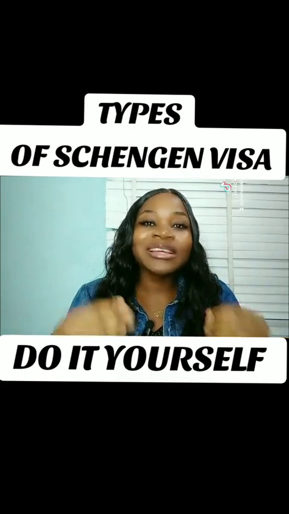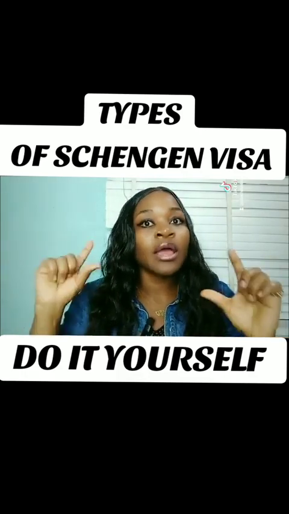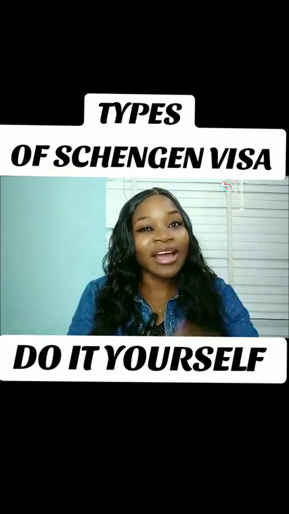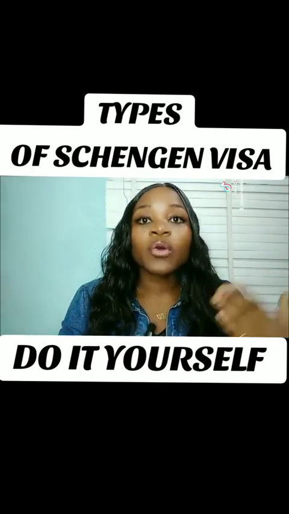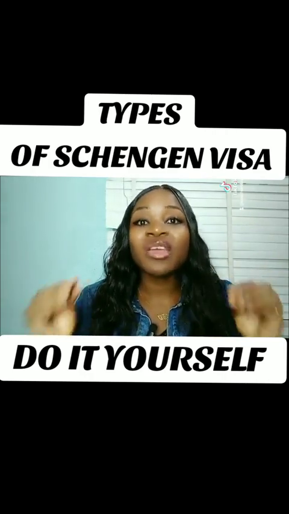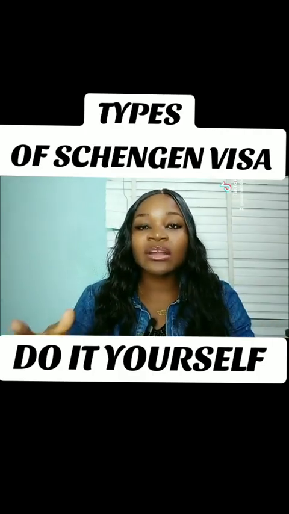All this is so that the visa doesn't expire in your hands. It will be very hectic when you are caught. So if you are going to stay more than 90 days, automatically, immediately you enter the country, you start looking for means of either extending or changing to another visa.